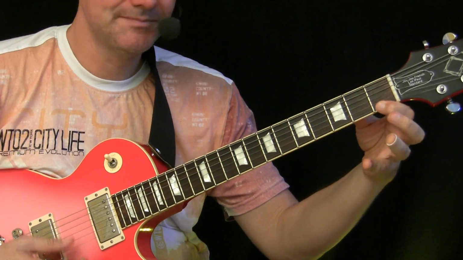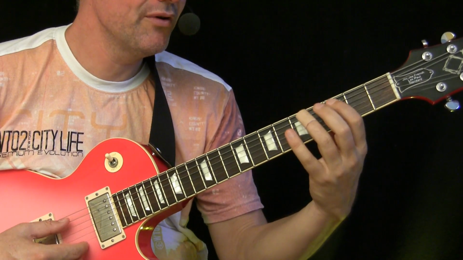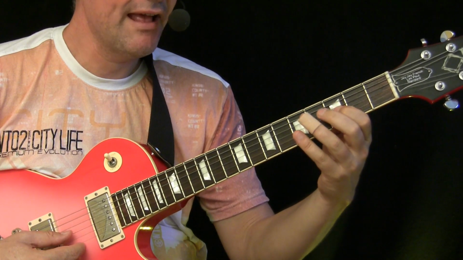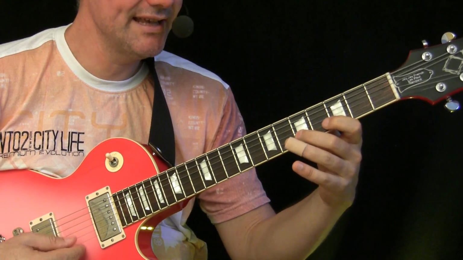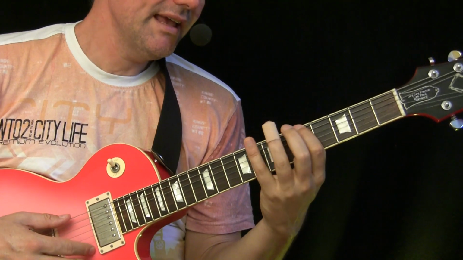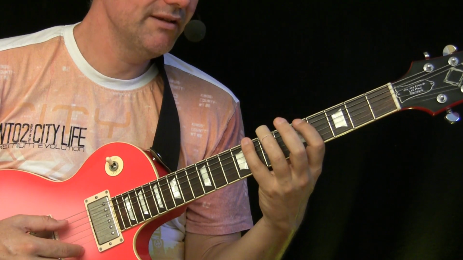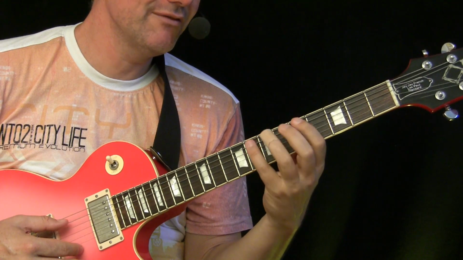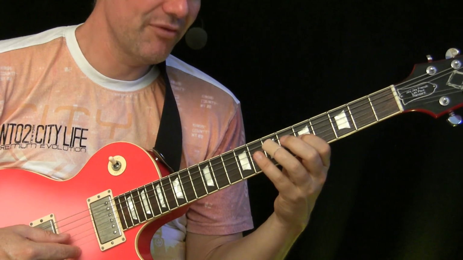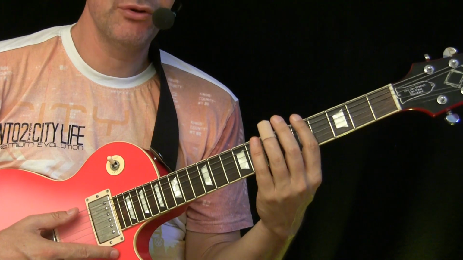F Ionian. G Dorian: 1, 2, flat 3, 4, 5, 6, flat 7, 1. G Dorian. This is the A Phrygian: 1, flat 2, flat 3, 4, 5, flat 6, flat 7, 1. A Phrygian.